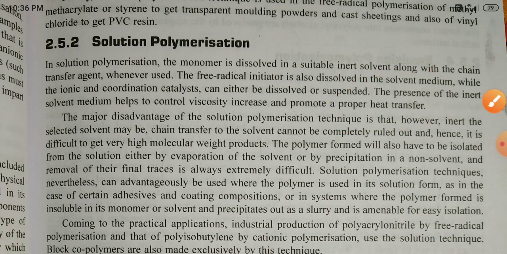And the major disadvantage of solution polymerization is this: however inert the selected solvent is, chain transfer to the solvent cannot be completely ruled out, and hence it is difficult to get very high molecular weight.